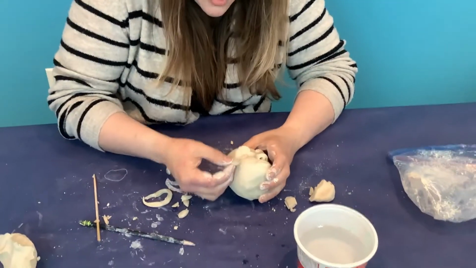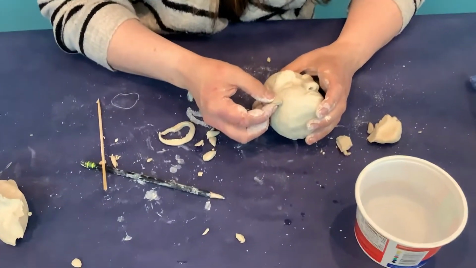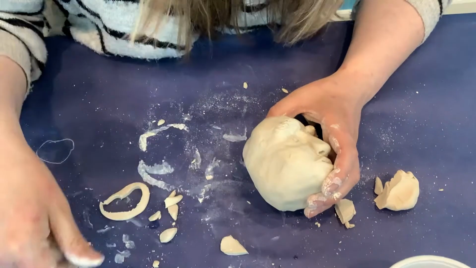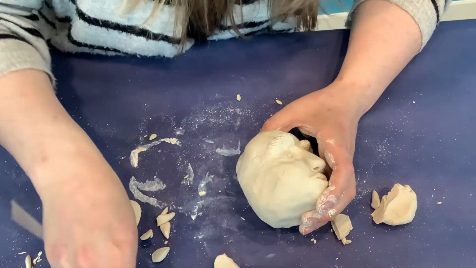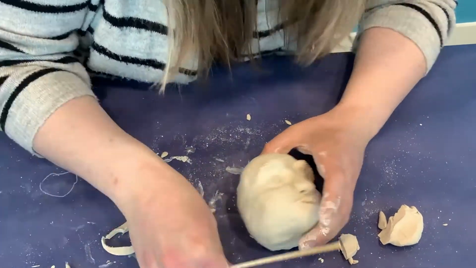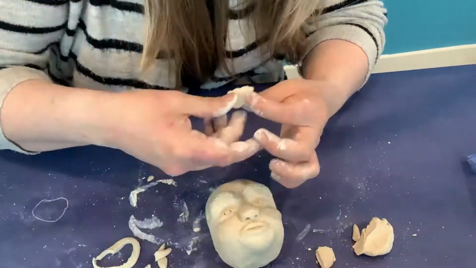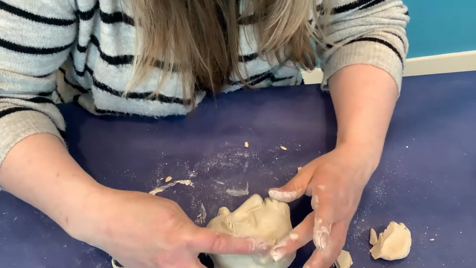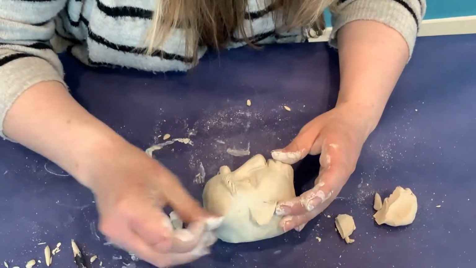So I'm gonna go directly across from the eye and slip and score. Maybe. And I'm just gonna press the front part of my ear in.